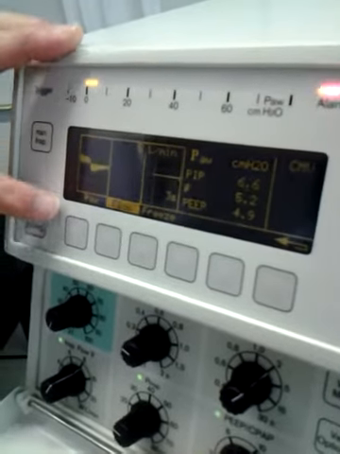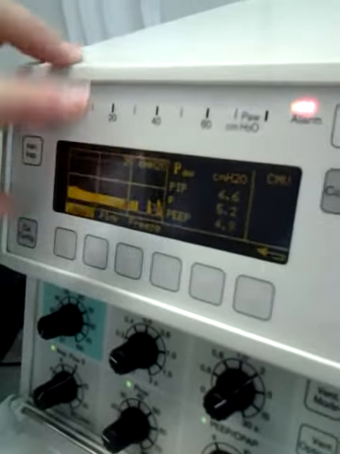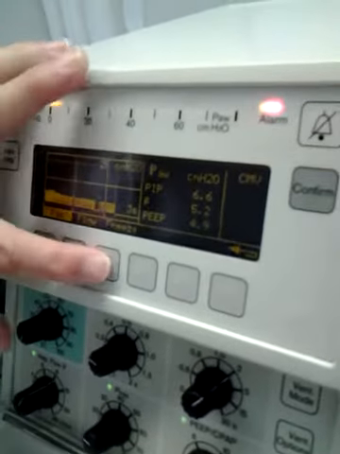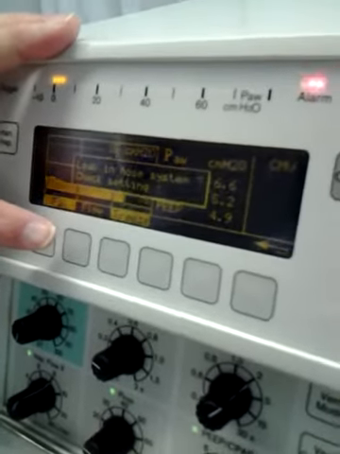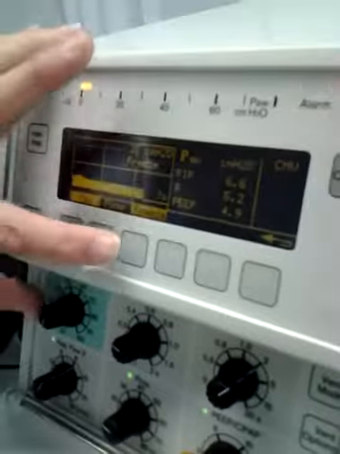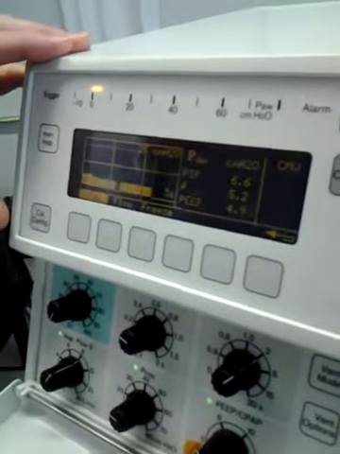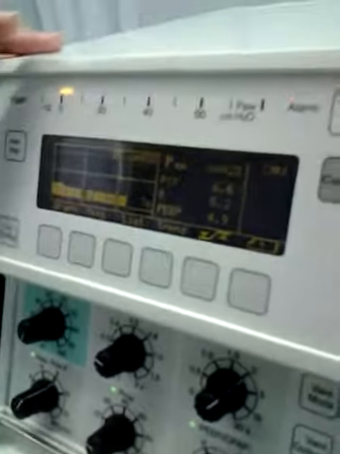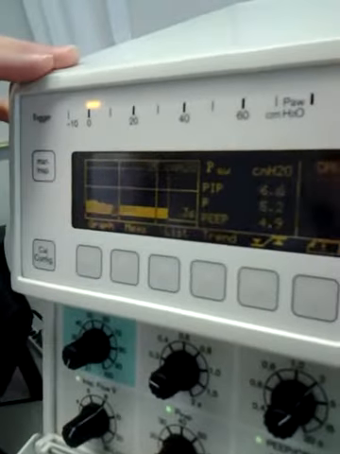Okay. Or pressure is going to be your pressure wave. And then it'll freeze. And then you have to unfreeze it. And then home. So when would you give a manual inspiration?